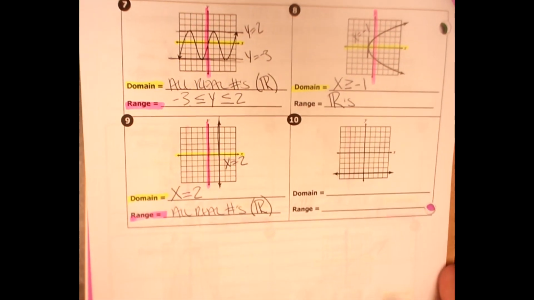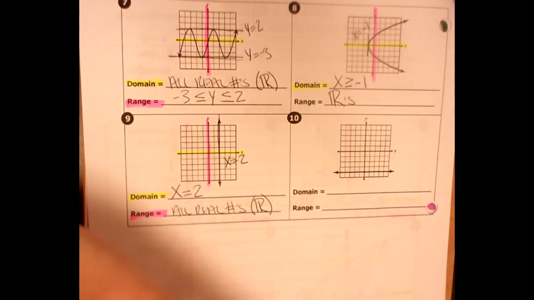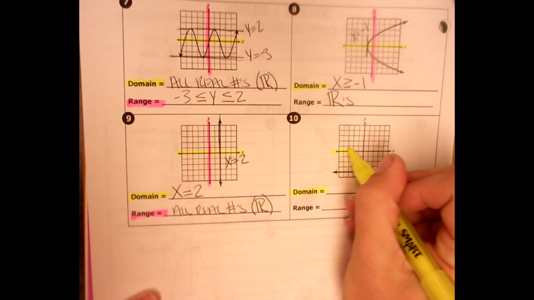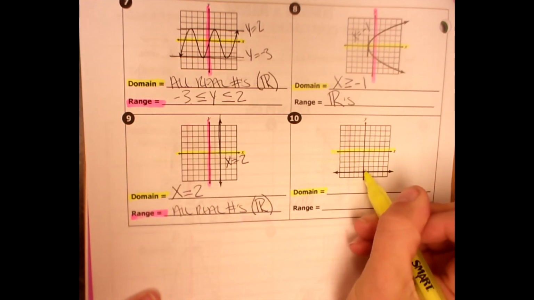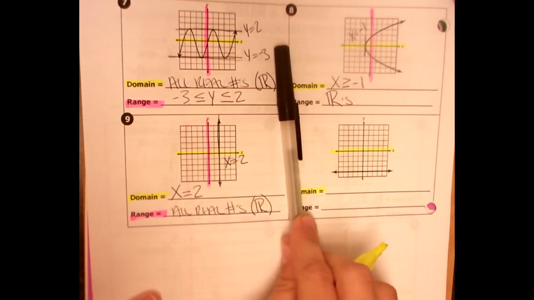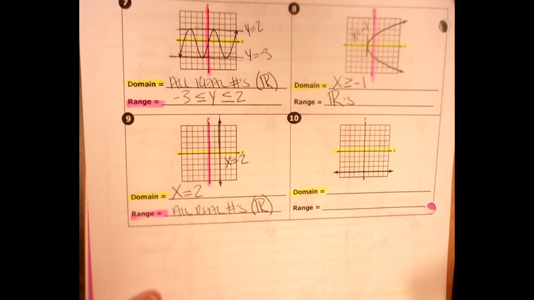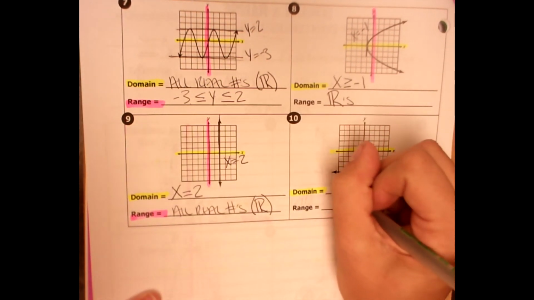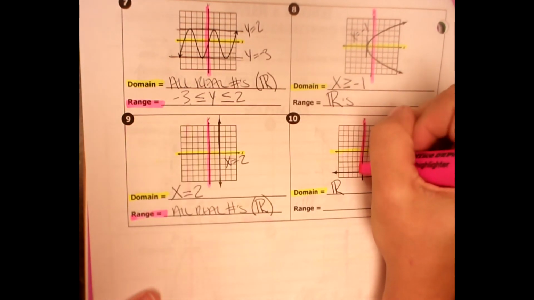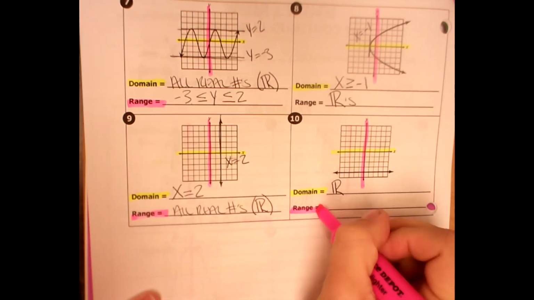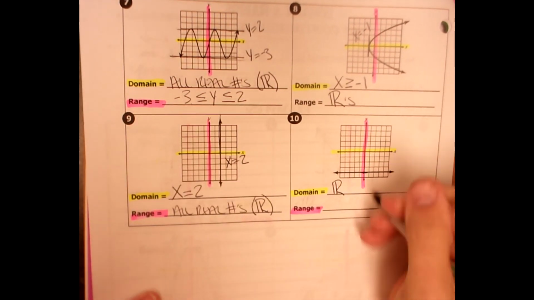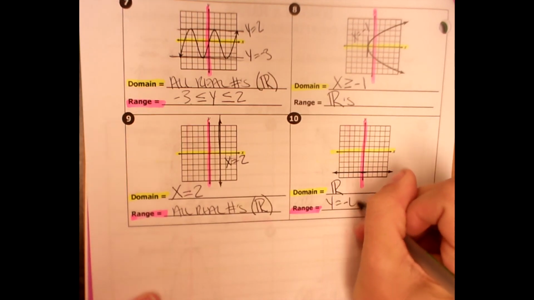If we look at number 10, domain is all of our x's. If we look, scanning left to right, the arrows mean that it keeps going this way and it keeps going that way. So my domain is all real numbers. The range, top to bottom, well, there's only one y value that's being used. The only y value is y equals -4.